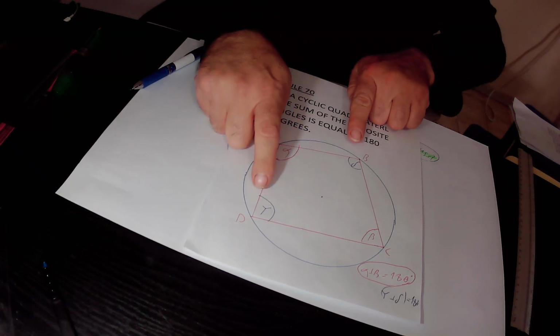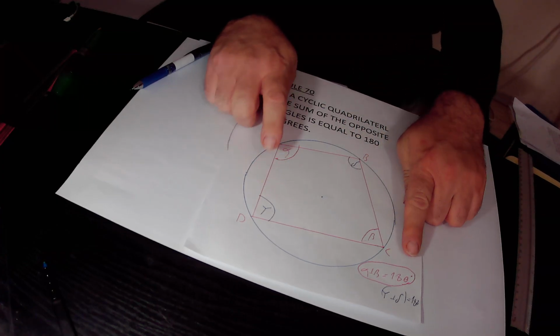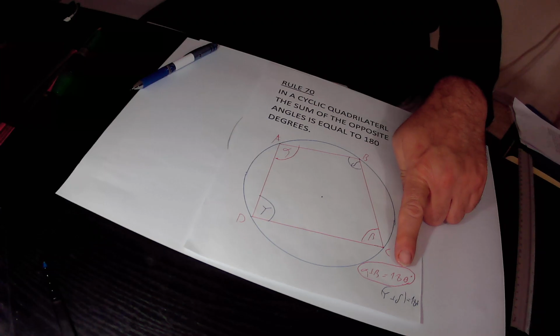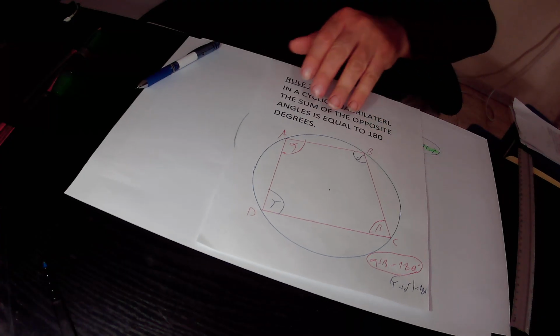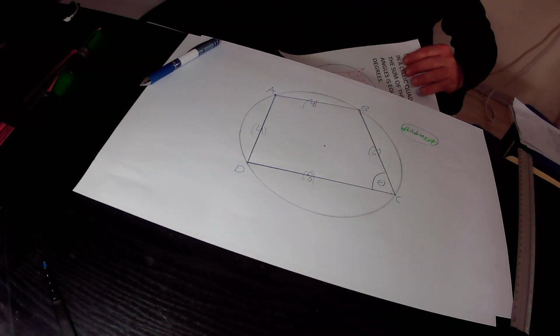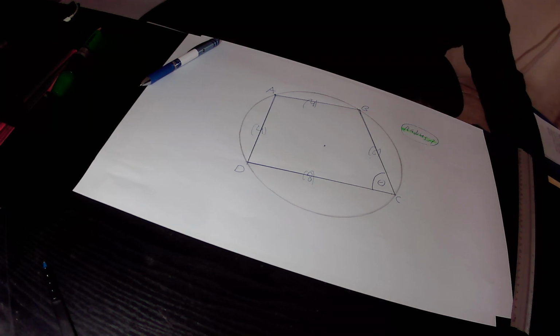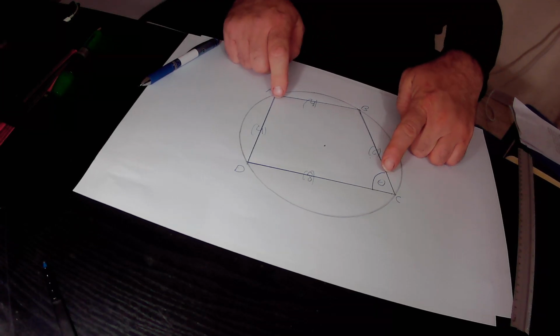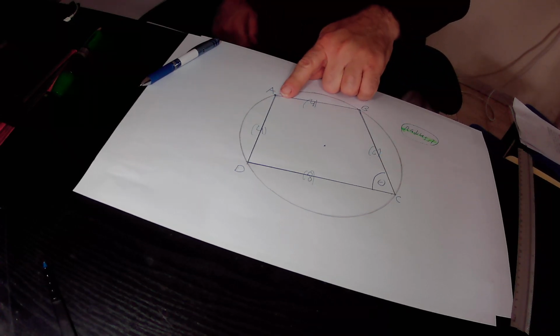Likewise, the sum of those two opposite angles must also be equal to 180 degrees. That is to say, gamma plus delta must also be equal to 180 degrees, according to rule 70. So we can actually implement rule 70 in our drawing. According to rule 70, the sum of those two opposite angles must be equal to 180 degrees. But this angle equals theta, therefore this opposite angle must be equal to 180 degrees minus theta.